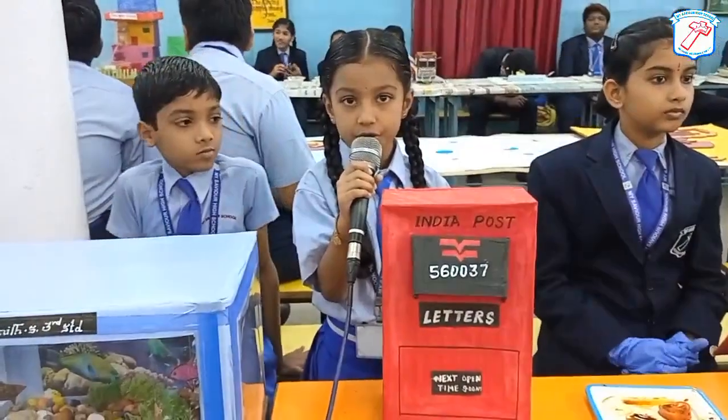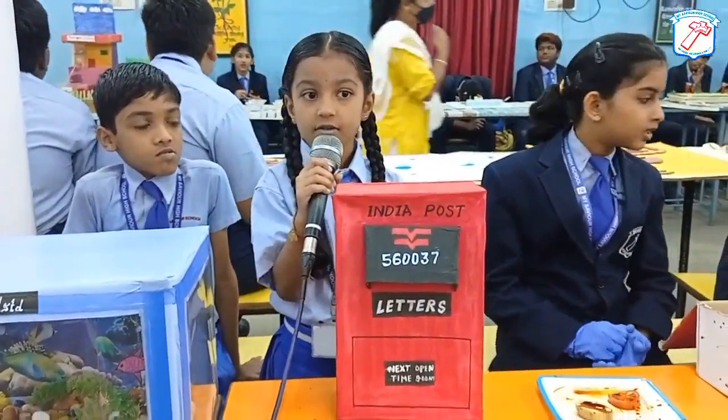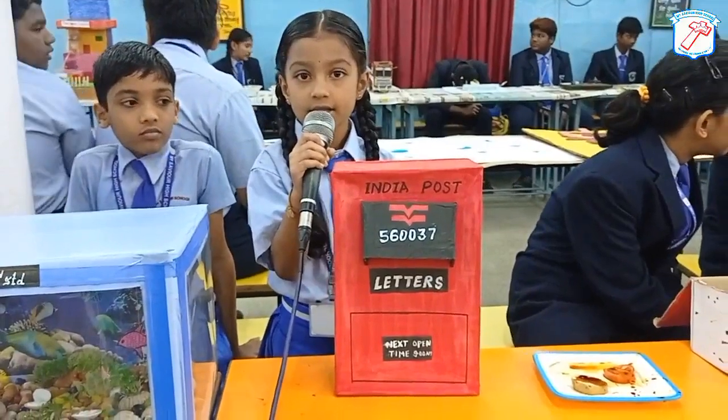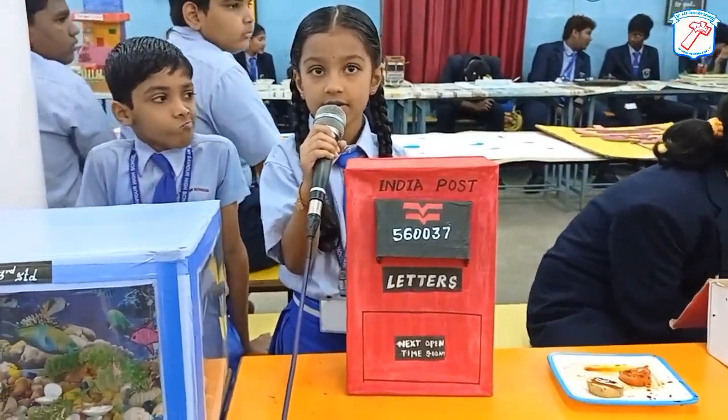This is my model of a post box. Post boxes are found at post offices. We drop all our letters or greeting cards in the post box. It is then collected and sent to different places.